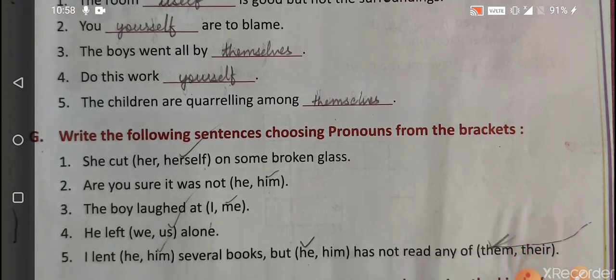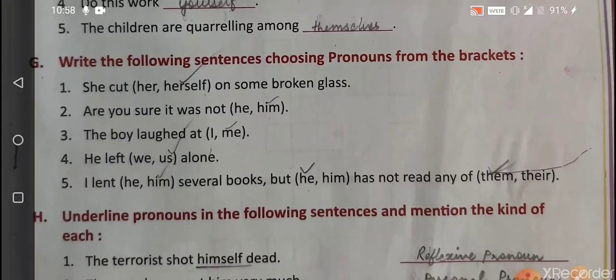Next is write the following sentences choosing pronouns from the bracket. So we have to choose the pronouns from the bracket. She cut herself on some broken glass. Here she cut herself, so it is a reflexive pronoun, because this herself and the doer of the action are related, right? Are you sure it was not him? The boy laughed at me. He left us alone. I lent him several books, but he has not read any one of them.